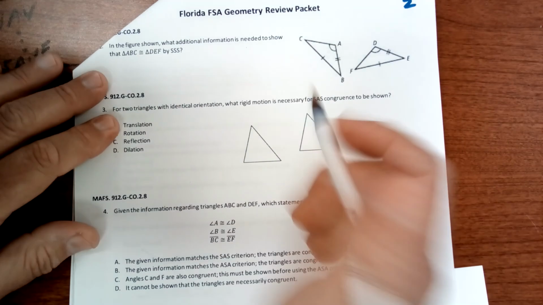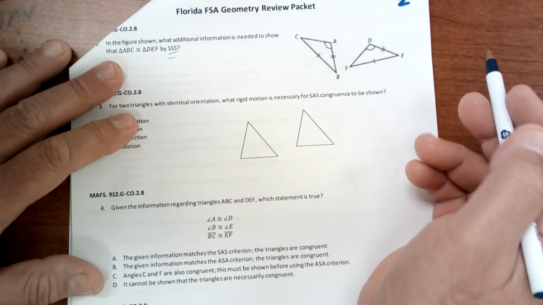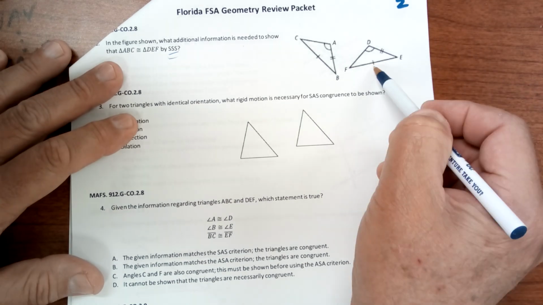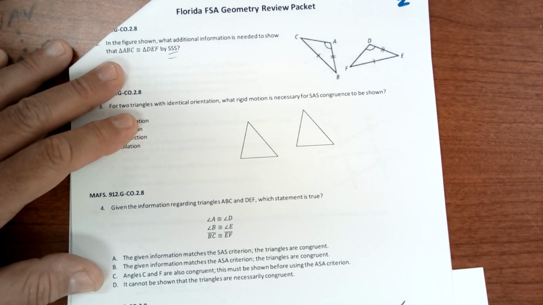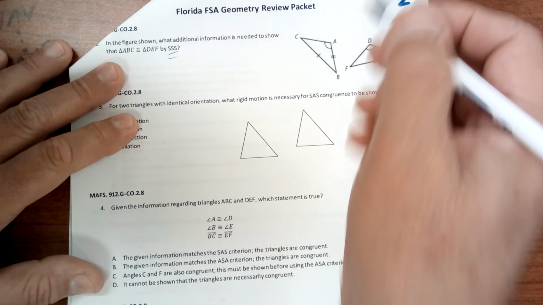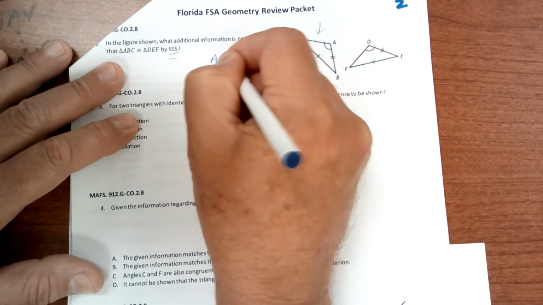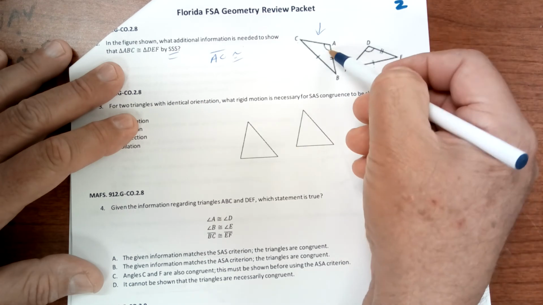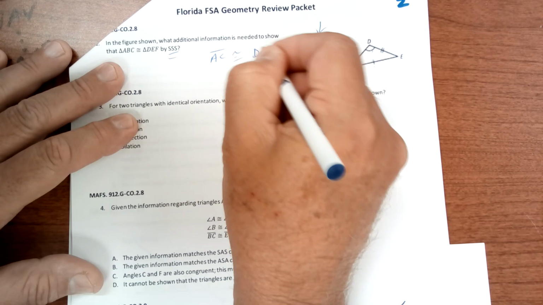All right, so the next one here, in the figure, what additional information is needed to prove side, side, side? Well, you have one side equal to one side here, and then you have another side equal. So you have two sides. You need this side right here. You need to show that AC segment is congruent. Notice I started with this one and went to that one. Is congruent to DF. Make sure you name them the same way. Pattern is important.